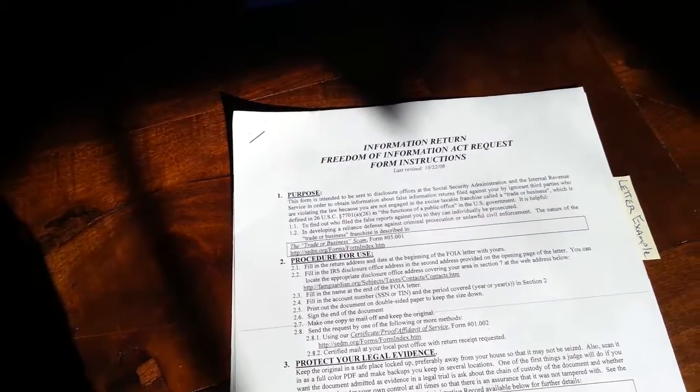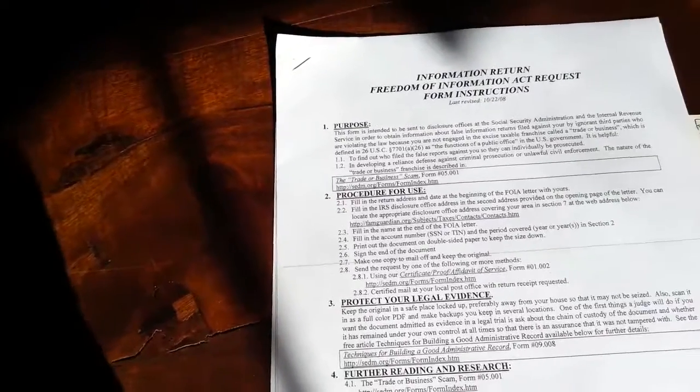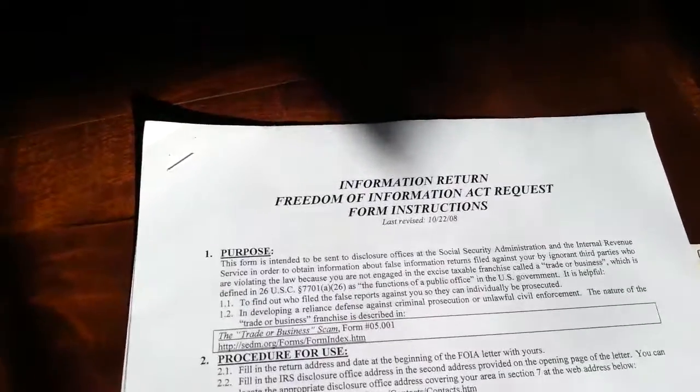Got it? That's quote unquote, the United States is located in the District of Columbia, and that never changes. They can define the U.S. with different meanings, but we'll go over that later in another video.